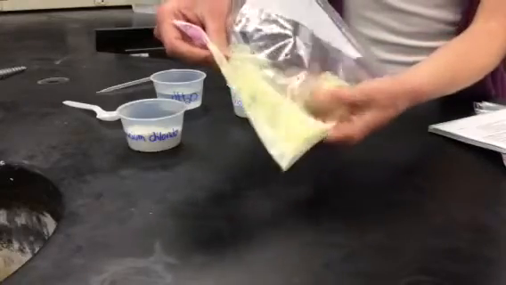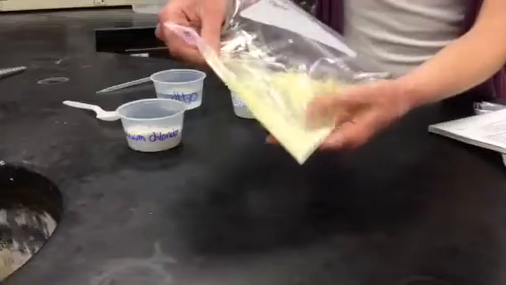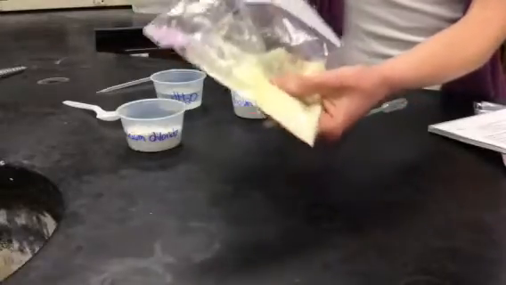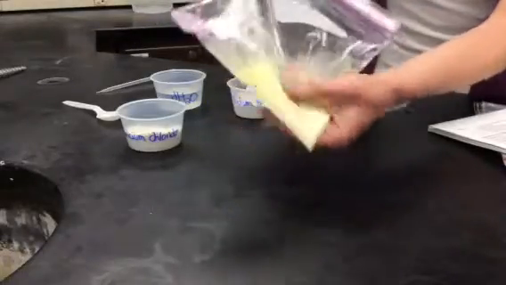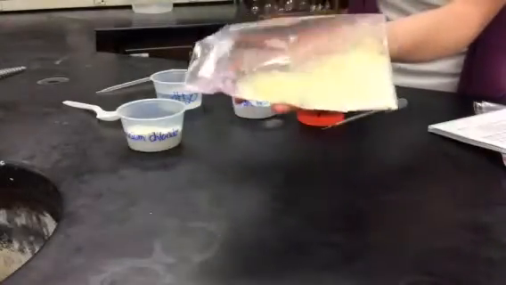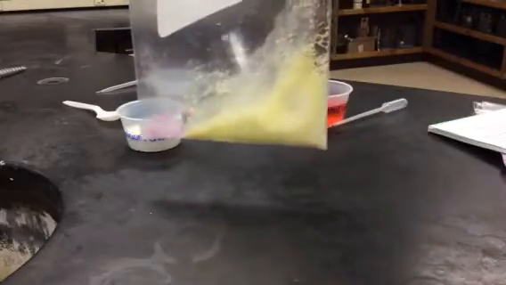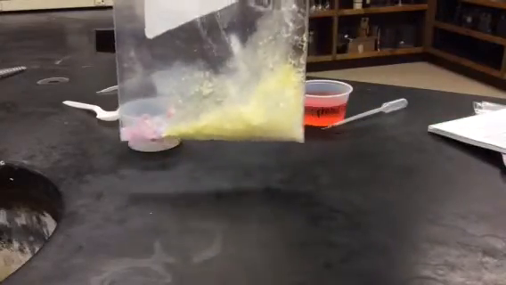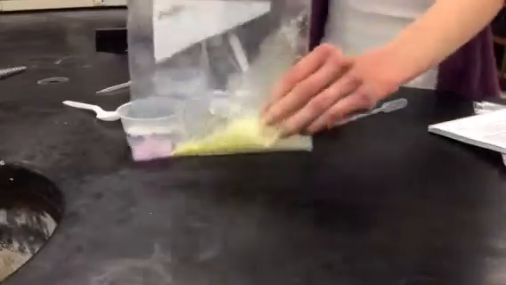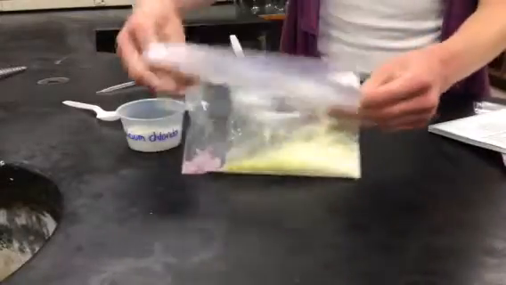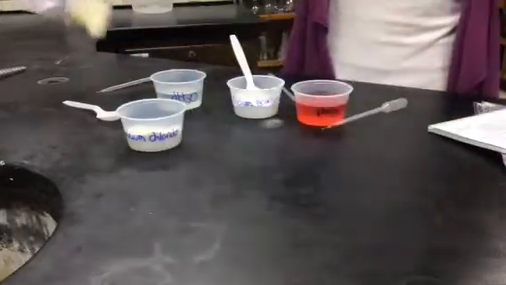So that's one of the observations you want to write down. It's warm, it's fizzing, and it's yellow. Okay, there's a color change. So you can see that there's air being created, the bag's kind of expanding. I'm going to walk over here so I can make sure you can see. Alright, so that is part 1. That is data table A.